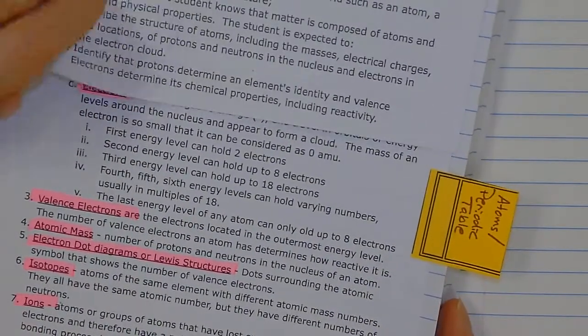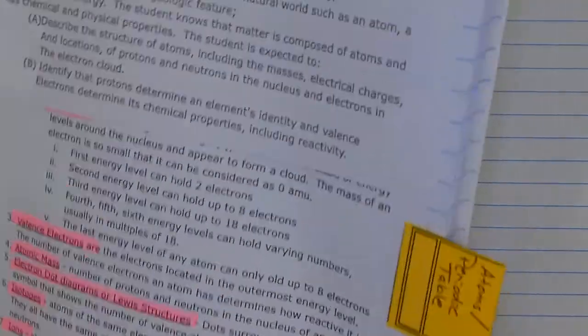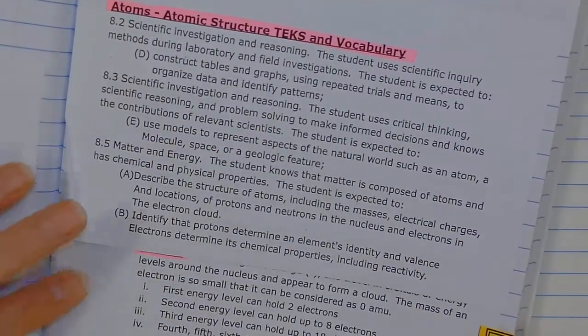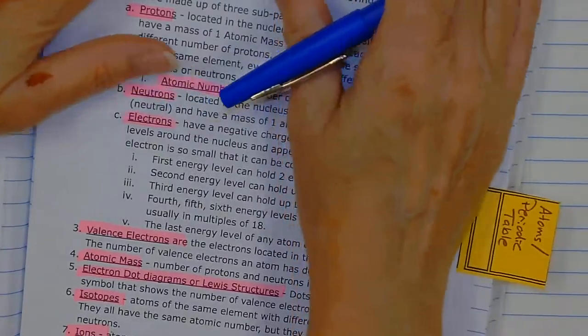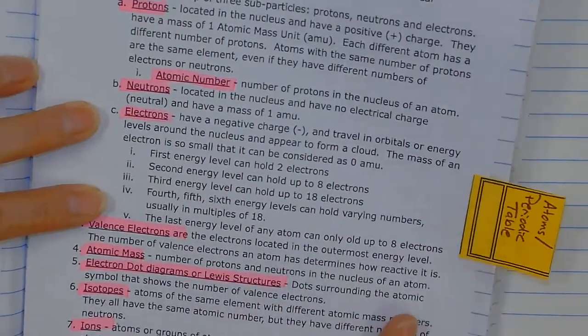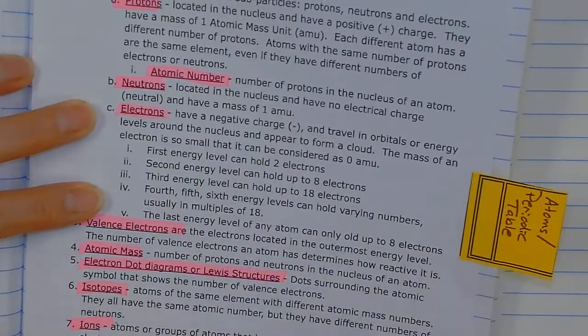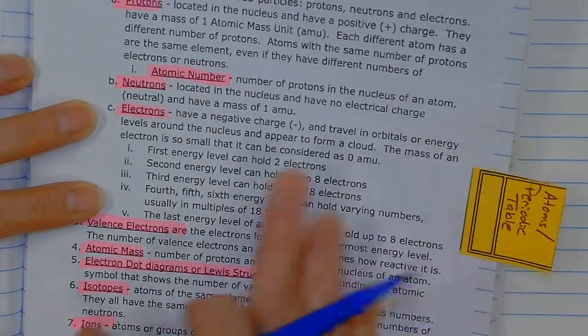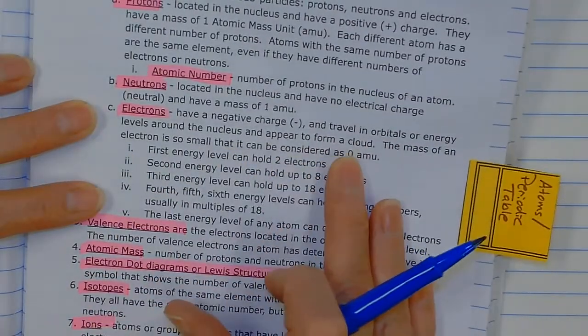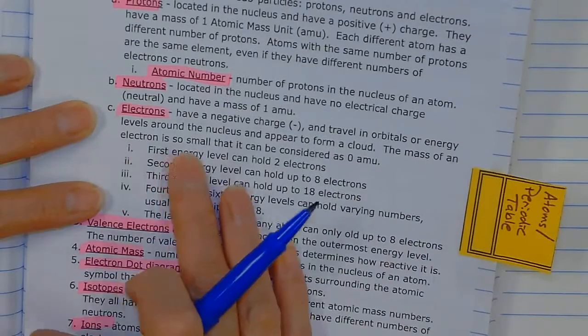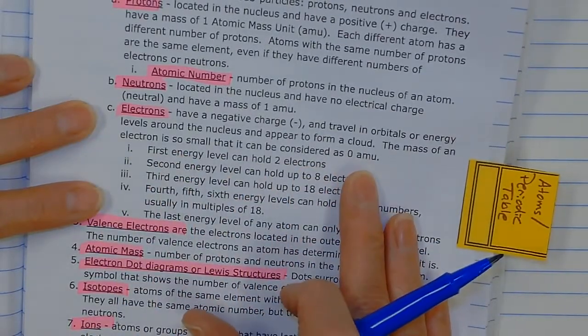If you go to the atoms and structure ones, and you look in the middle where it talks about electrons, electrons have a negative charge and travel in orbitals or energy levels around the nucleus and appear to form a cloud. The mass of electrons is so small that it can be considered as 0 AMU.